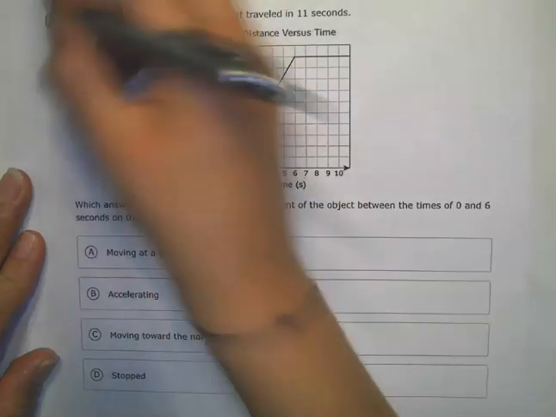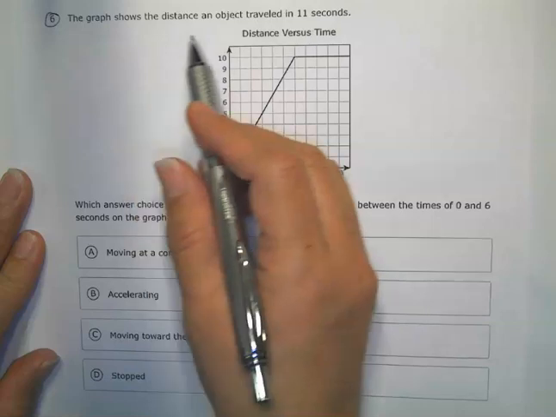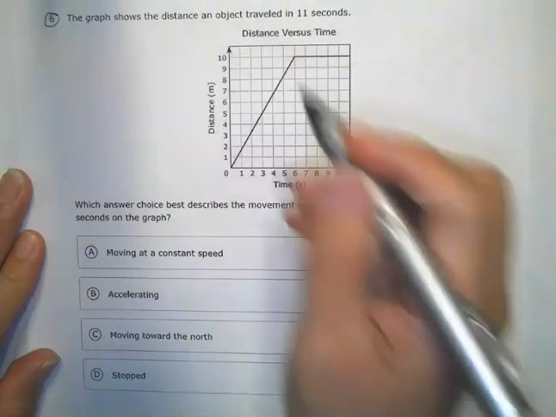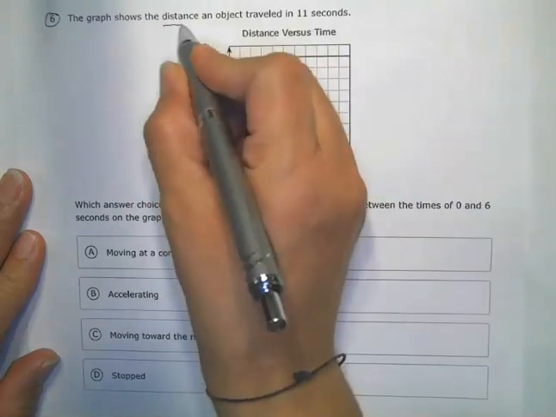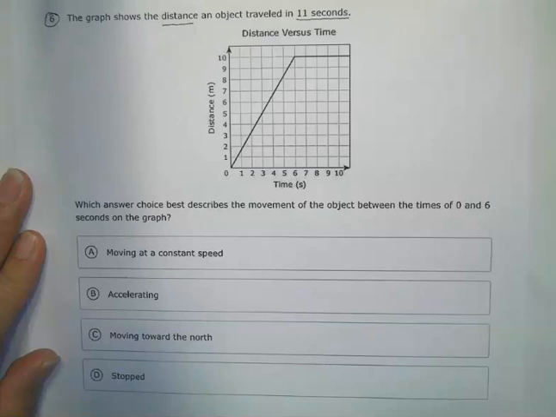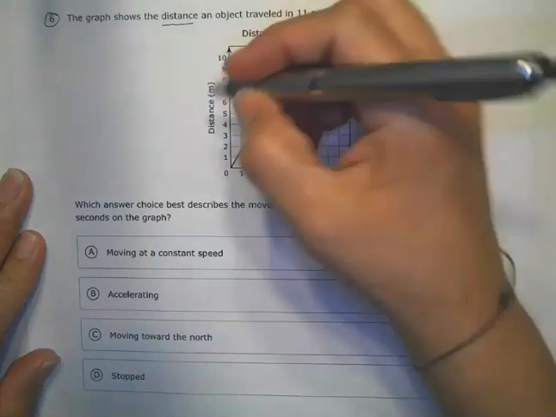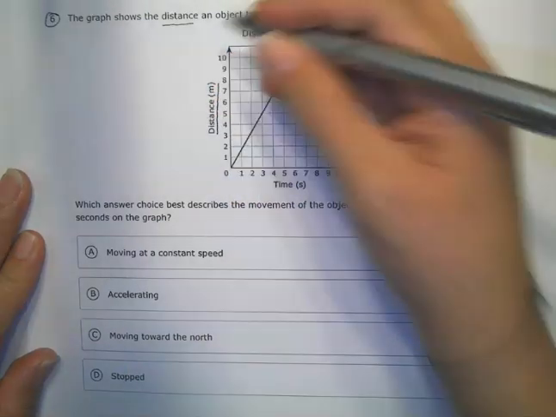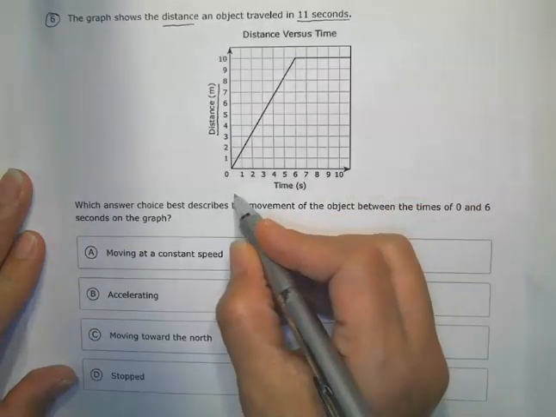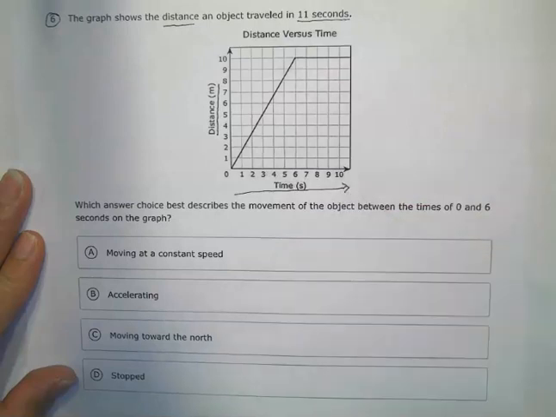Here's question number 6. It says the graph shows the distance of an object traveled in 11 seconds. Okay, so we're talking about distance, and this was traveled in 11 seconds. When we look at the graph itself, we see distance is going in meters, and as we look over here at the bottom, we're going time in seconds.